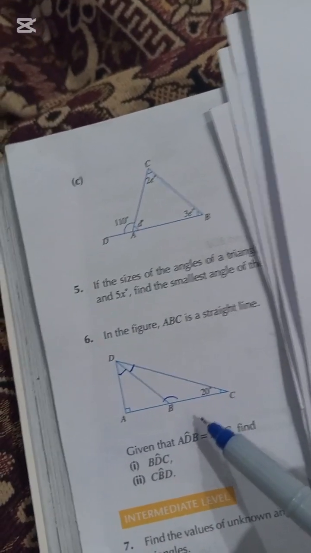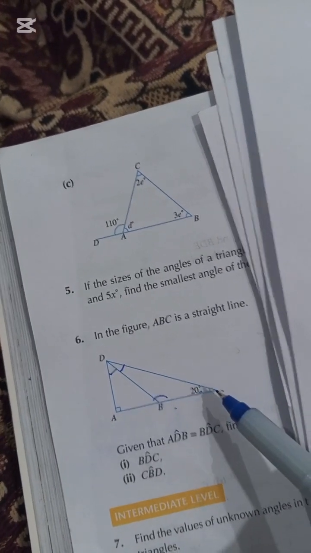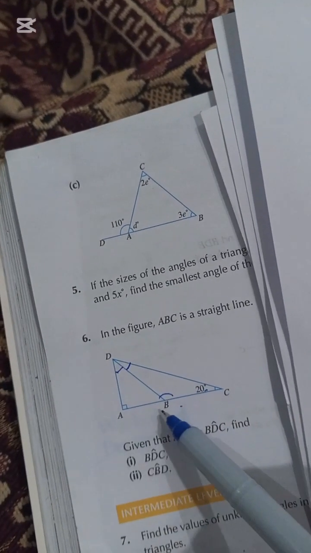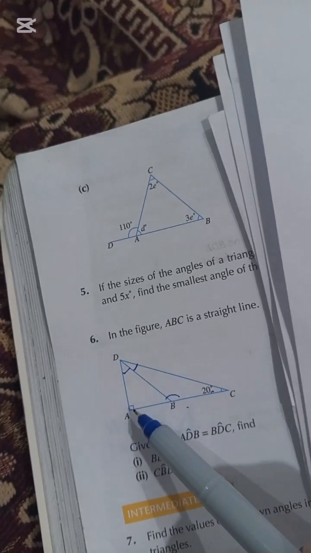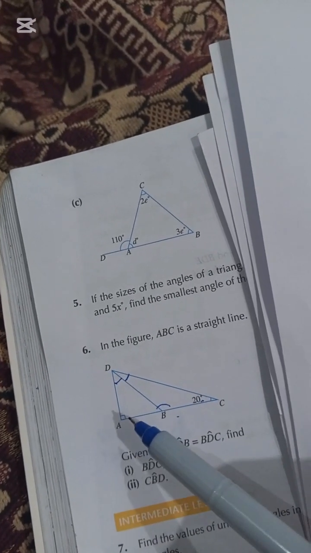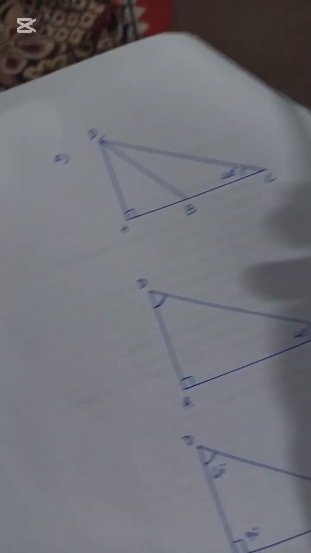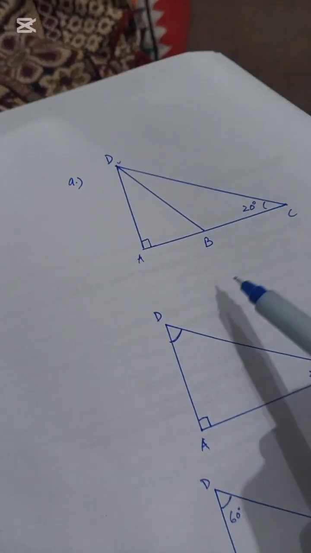Another piece of data that we are given is 20 degrees. Angle BCD equals 20 degrees and angle BAD equals 90 degrees. This mark shows that this angle is 90 degrees, right? I have written this data on a blank page and drawn the triangle here.